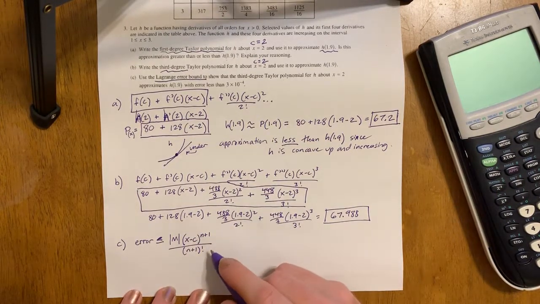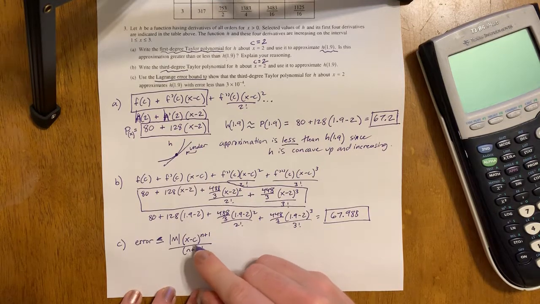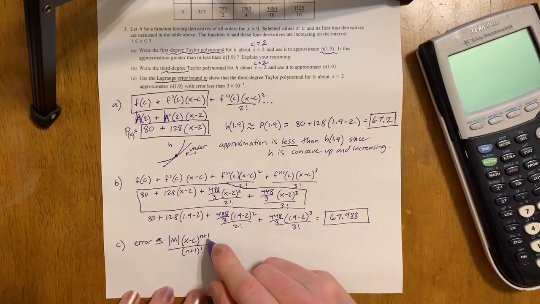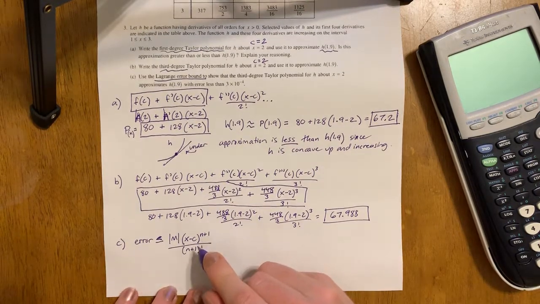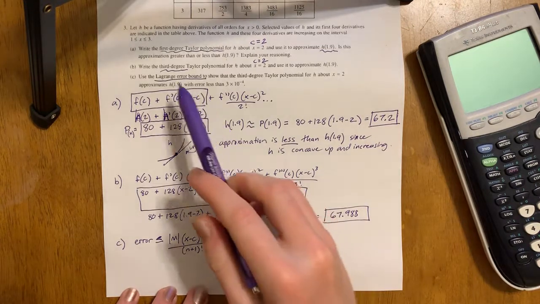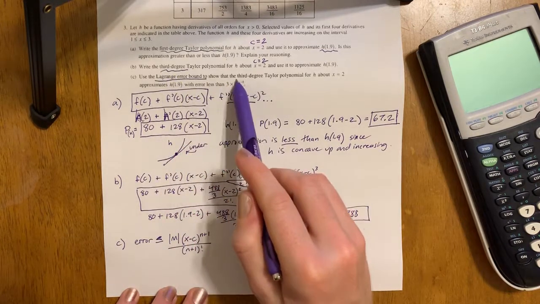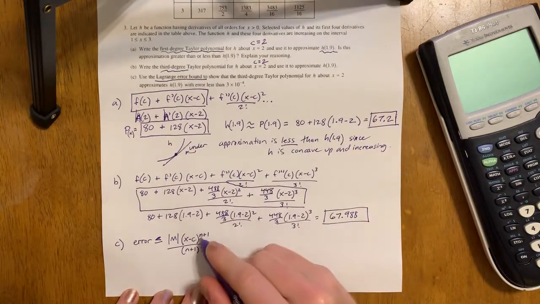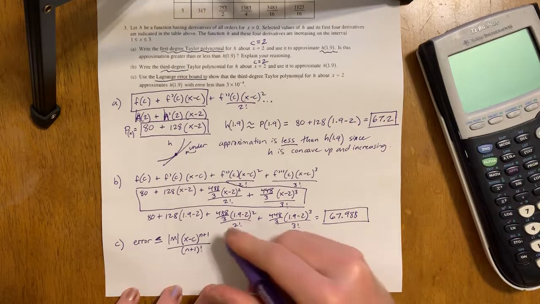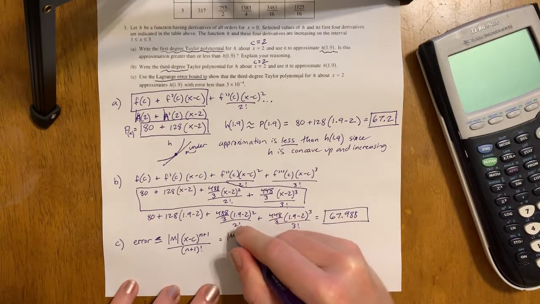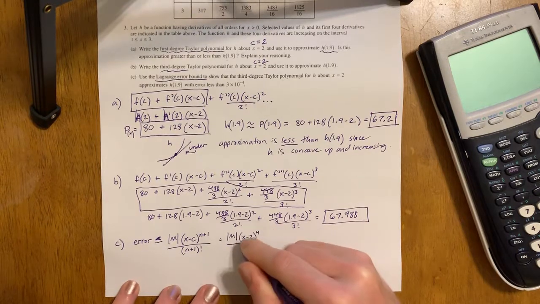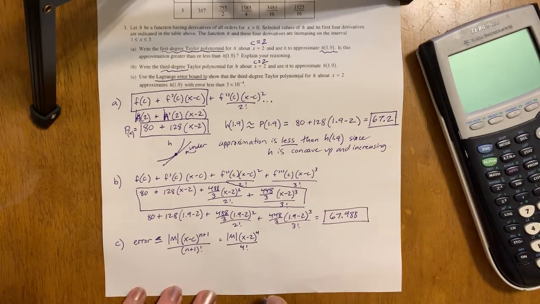Now what we need to figure out, we already know what c is. c is 2. And to find out what n plus 1 is, remember that's the term that comes next. So it's talking about the third degree polynomial, so our next one, n plus 1, is going to be 4. So this will be the absolute value of m, x minus 2 to the 4th over 4 factorial.